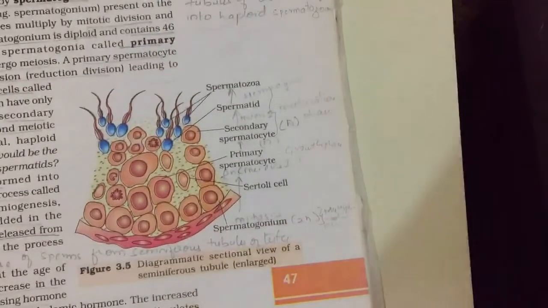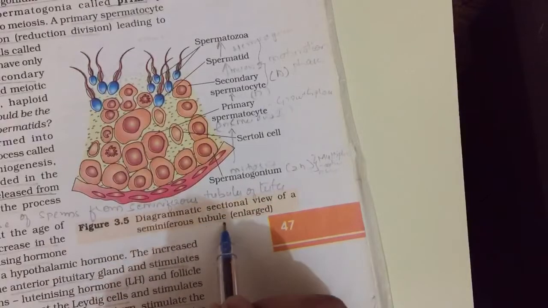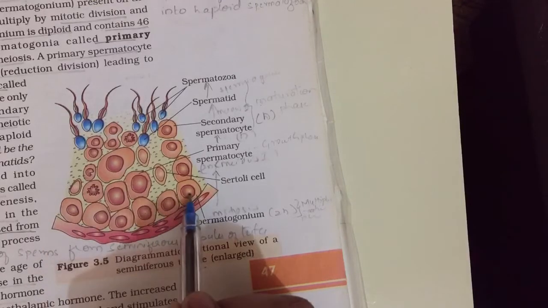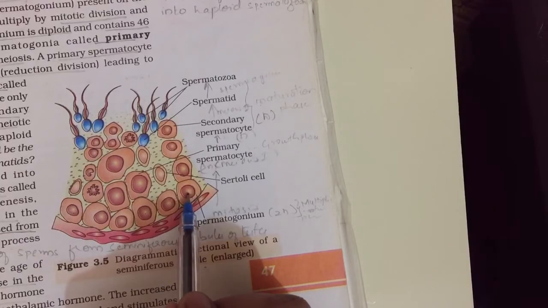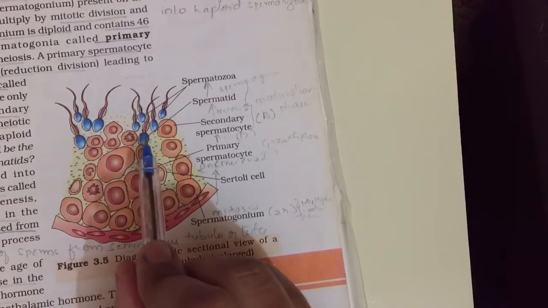Now that diagram is present here in the previous page, that is page number 47. It has been shown as a diagrammatic sectional view of seminiferous tubules which has been enlarged. That representation is here. Now what we find, these are the spermatogonia. What is its ploidy? It is diploid. Then these which have been shown, these are Sertoli cells. Their function, we said, is providing nourishment for the growing sperms.